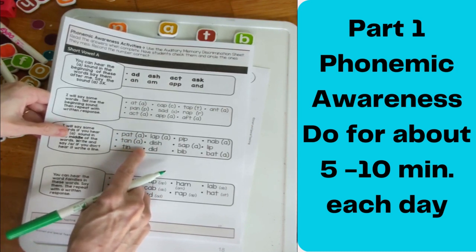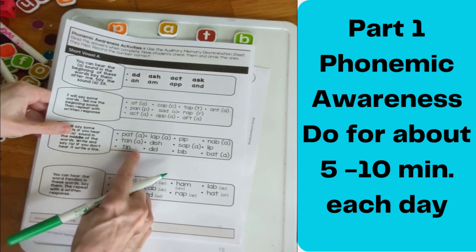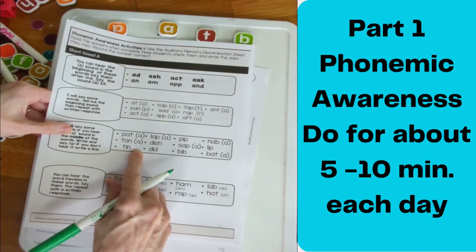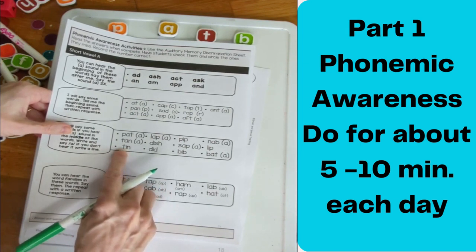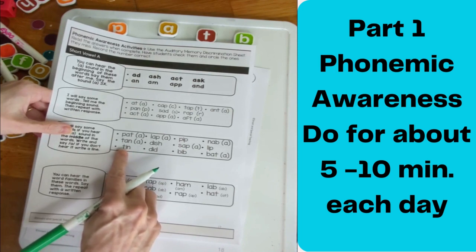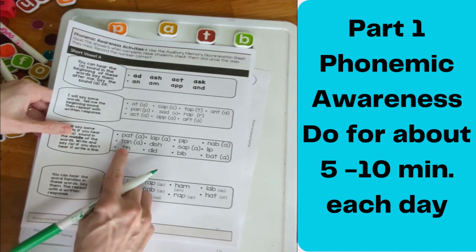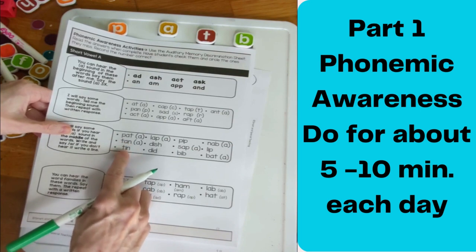So if the student can't hear it, if you say "tin" and they write an A, then you have to elongate it for them. "Tin." Listen for the, do you hear the "ah" sound in "tin"? "Tin." And so make that for them. If they can't hear it, help them.